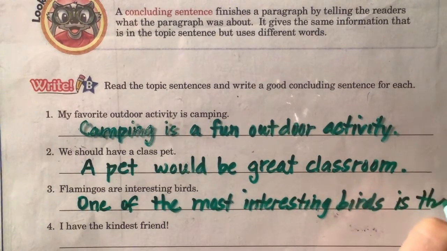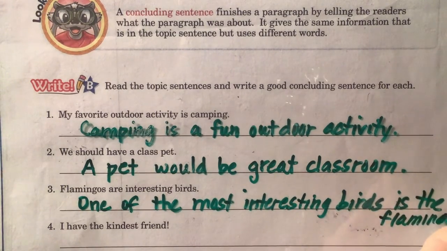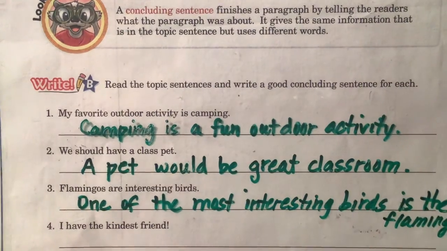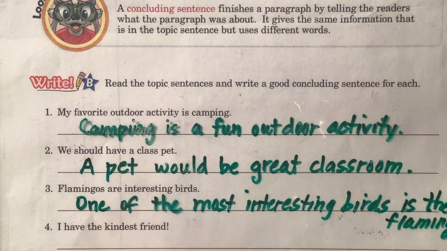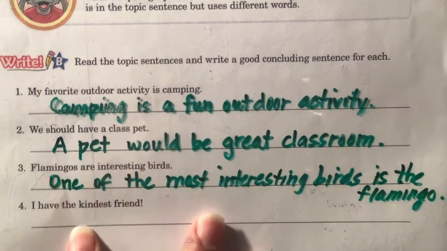Is the flamingo. And I kind of ran out of room. Oh, you'll do better than I did on that, I'm sure. Okay, I should have written smaller. Sorry about that. Let me get back up on the screen.